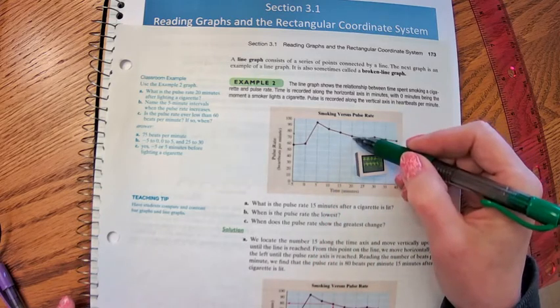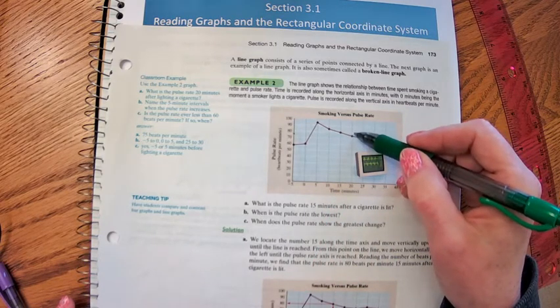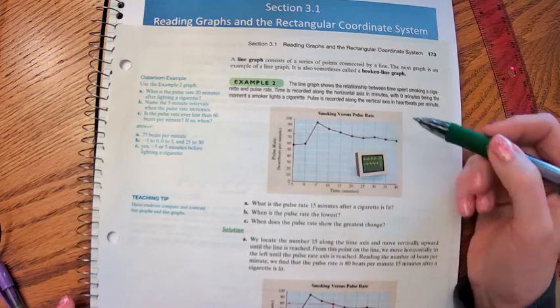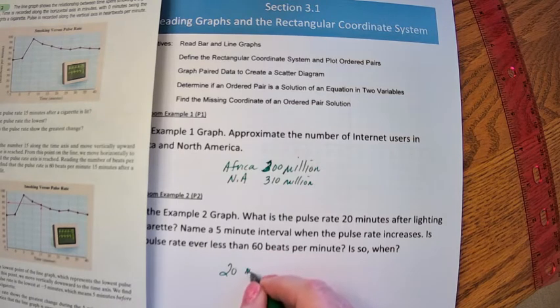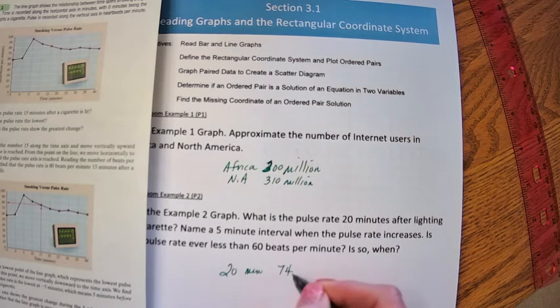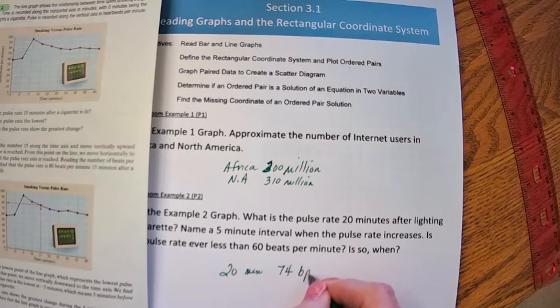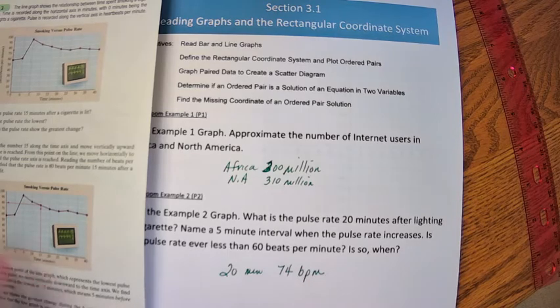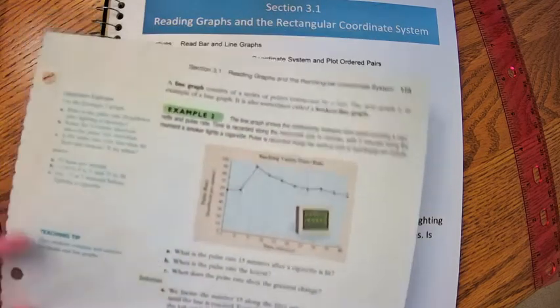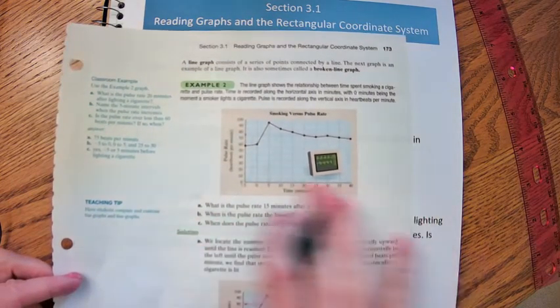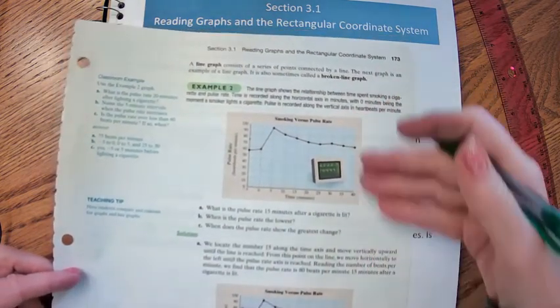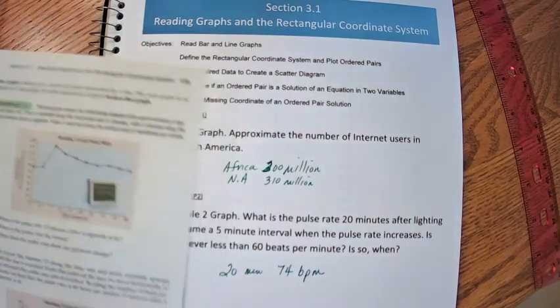Okay, so that's actually between 70 and 80. So what do we want to say, maybe 74 beats per minute? At 20 minutes, we have 74 beats per minute. Again, these are not really precise graphs. It's just getting our eyes used to looking from left to right and from top to bottom.